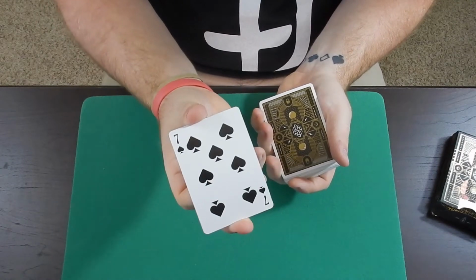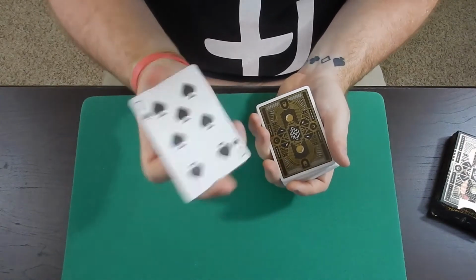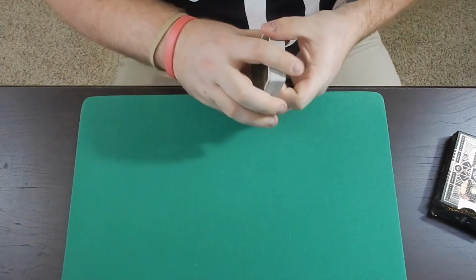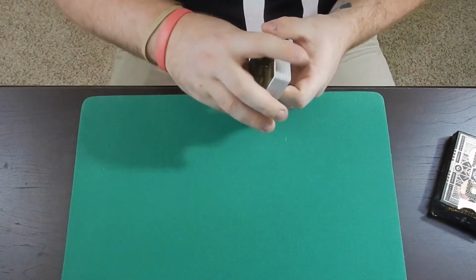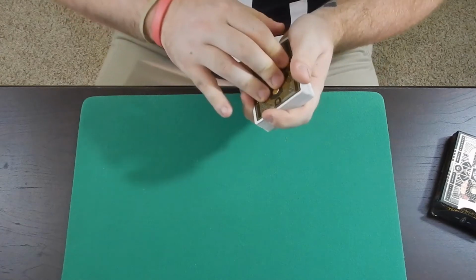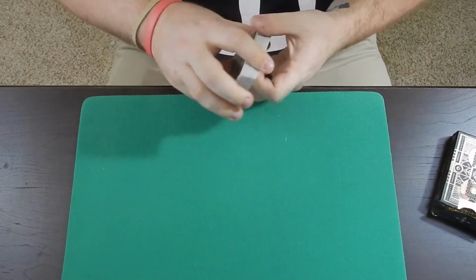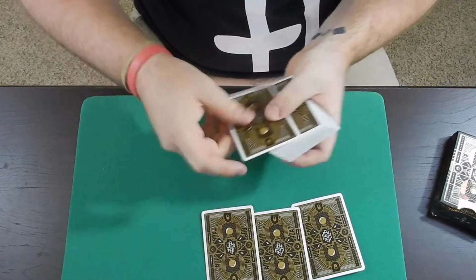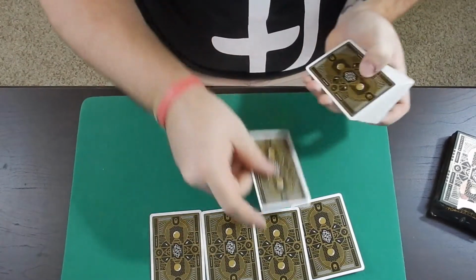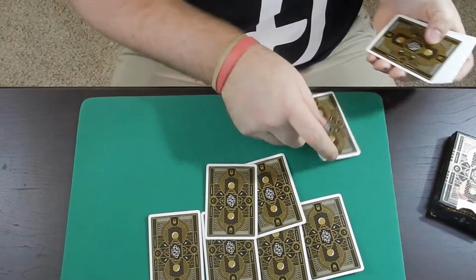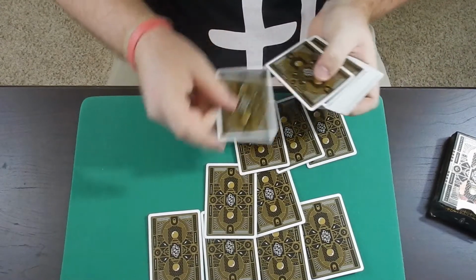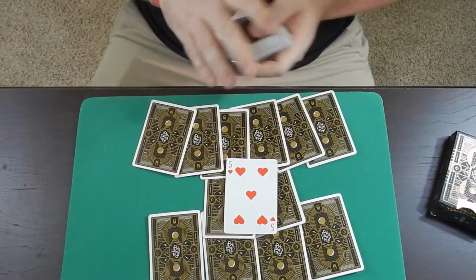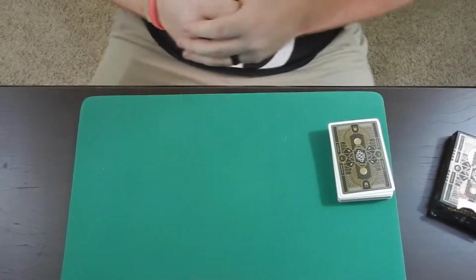7 of spades. Okay, so that is not their card, but like I said, I'm an English teacher, so we're going to try to find their card one other way. Okay, so their card was the 5 of hearts, so let's try this. F-I-V-E, 5. O-F, of. H-E-A-R-T-S. And there's their card, the 5 of hearts.